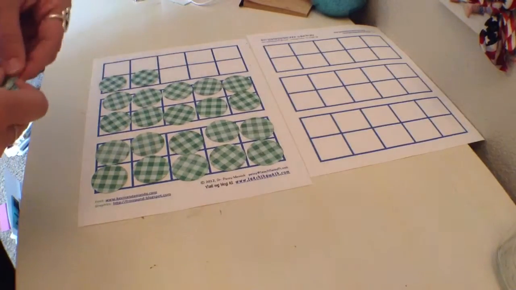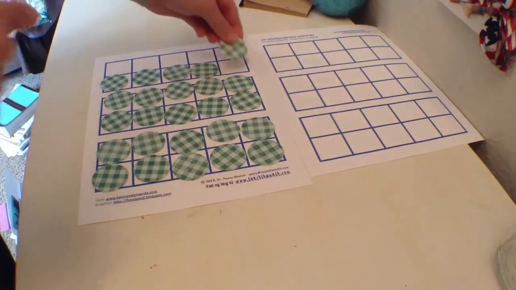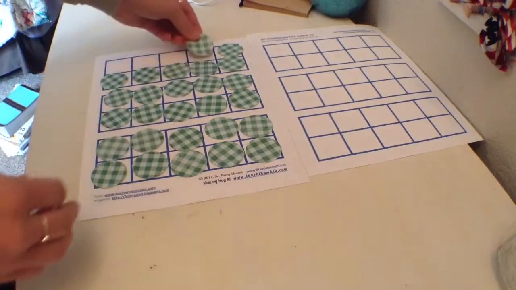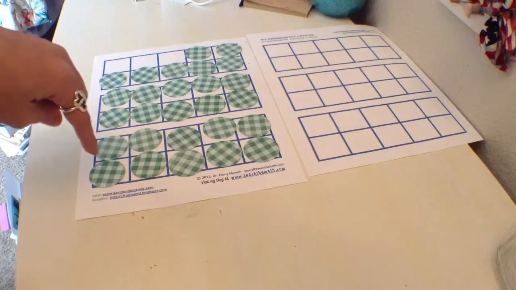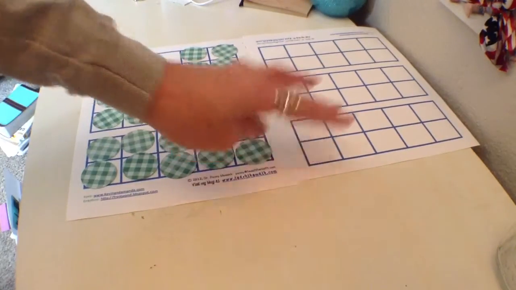1, 2, 3, 4, 5, 6, 7. So these 2 full frames represent 20, and then these extra 7 back here represent 27 jelly beans.